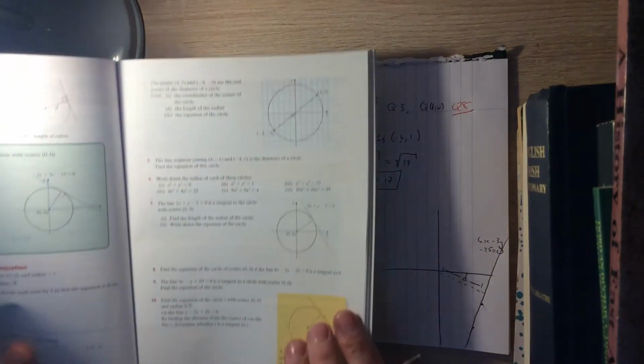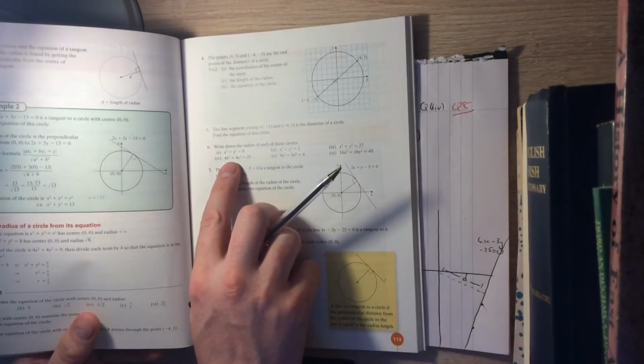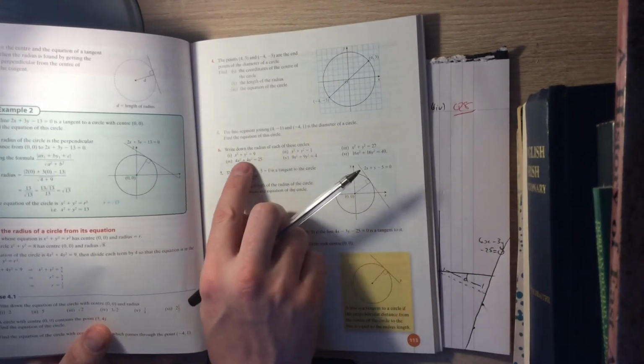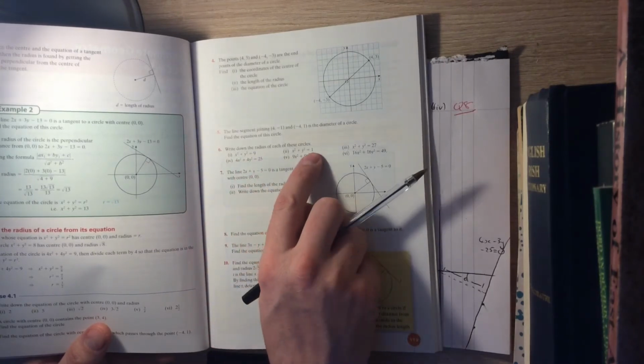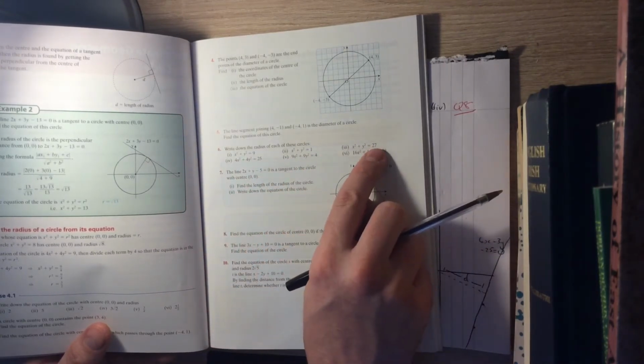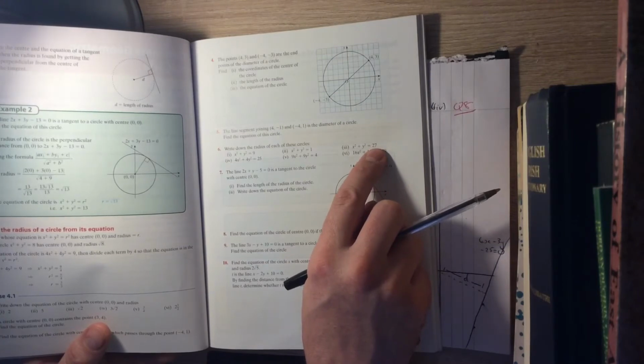Question 6 is working the other way. Write down the radius of each of these circles. So for this one, 9 is 3 squared, the radius is 3. 1 squared, the radius is 1. The square root of 27, which you can write as 3 root 3, is the radius there.